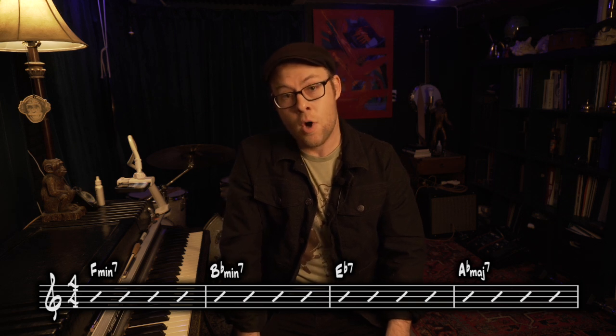Let's say we take, for example, the first 4 measures of the classic Jerome Kern standard, All the Things You Are. Now the first chord in that chord progression is an F minor 7, which then goes to a B flat minor 7, which then goes to an E flat 7 and resolves to an A flat major 7 chord. If you're only looking at the structure of all of those chords, it won't necessarily tell you much about what scales you might use or what modes you might use to improvise in that context.